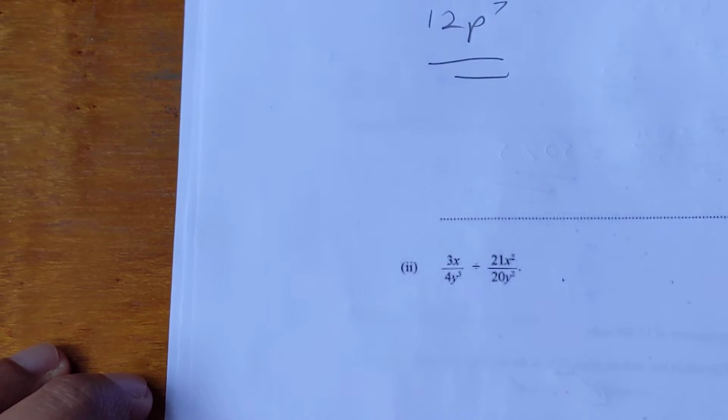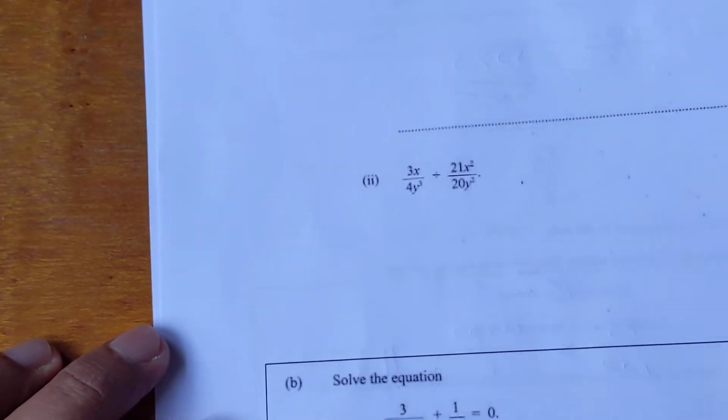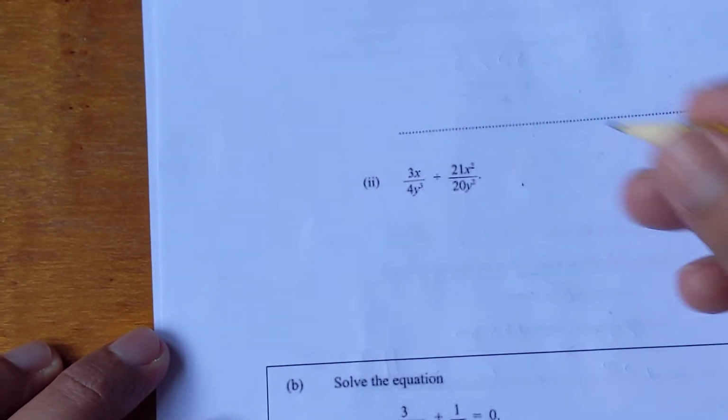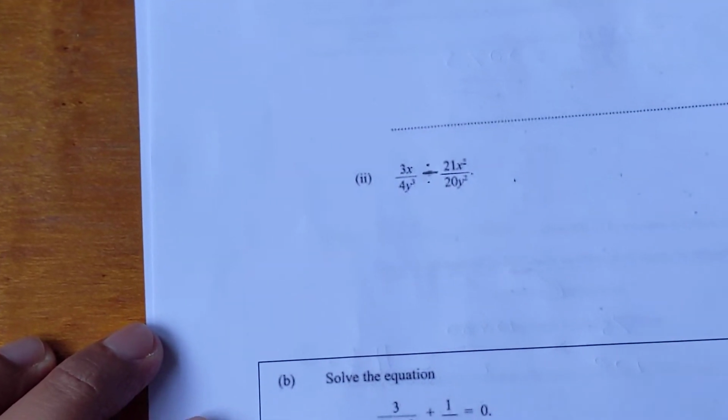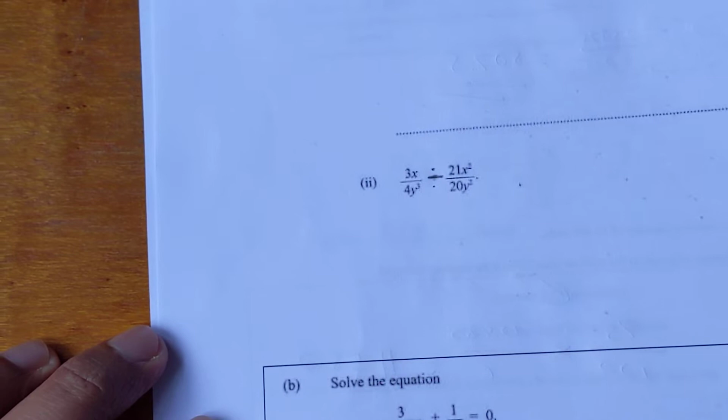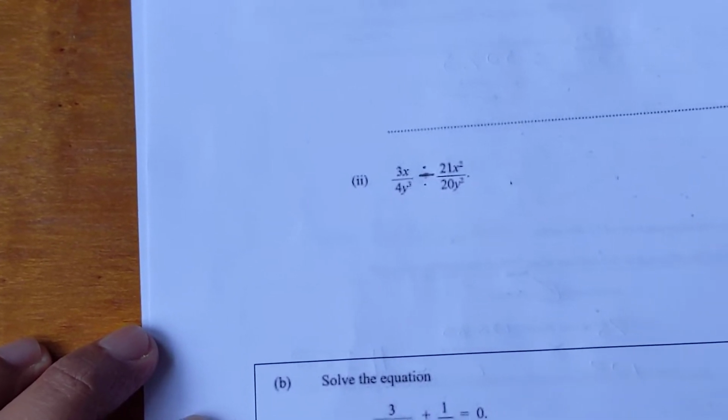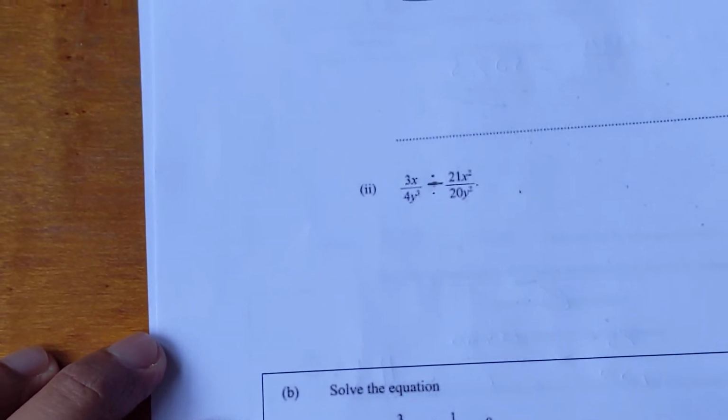And you'll see our next one like that. So here we have 3x over 4y cubed, and this is a division, by the way, 21x squared over 20y squared. Now this looks pretty complicated, but like I said before, sometimes it's just the same topics we do all the time, but they have letters and numbers.